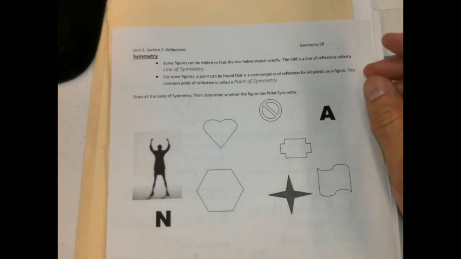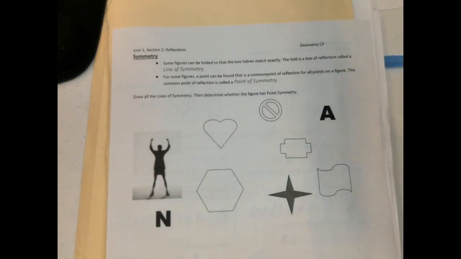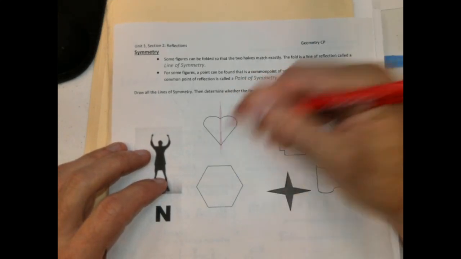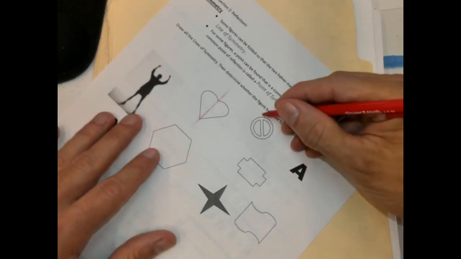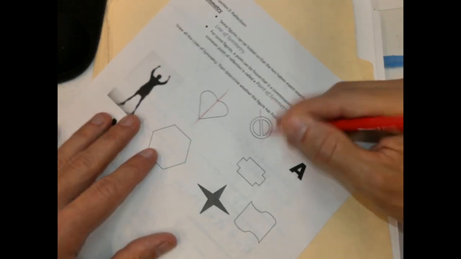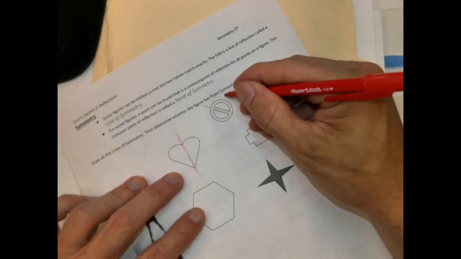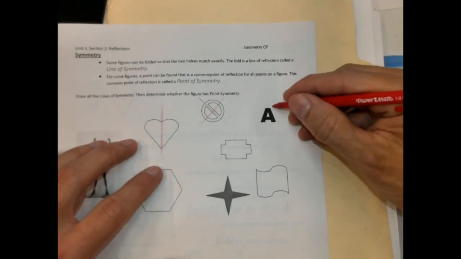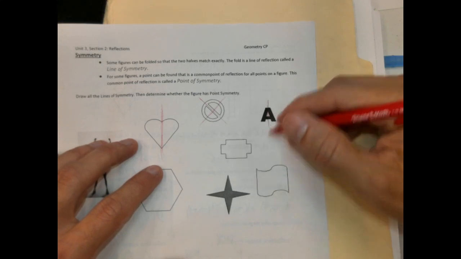The last part is going to be symmetry. So this is self-explanatory. Now, lines of symmetry, you can see it with an object. Here's a line of symmetry. Here's a line of symmetry. Here's another line of symmetry, because you're creating two congruent pieces. Here's a line of symmetry. I'll let you do the rest.